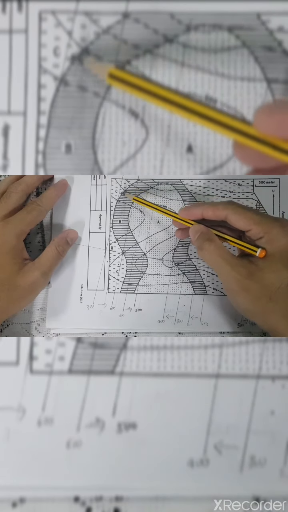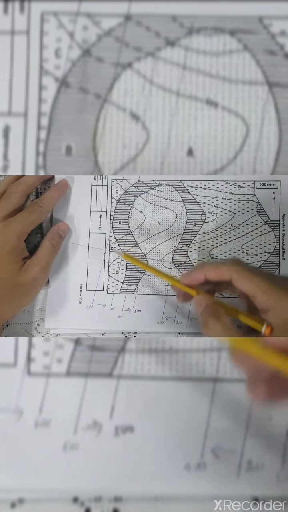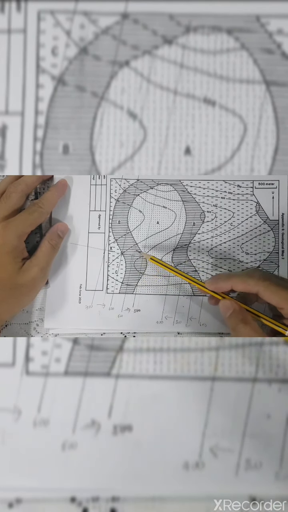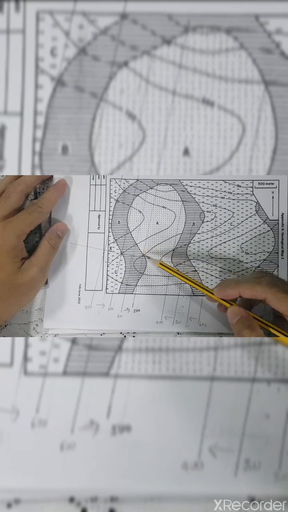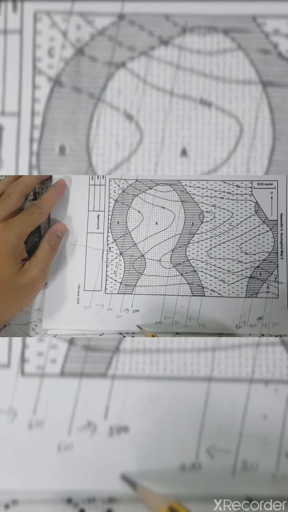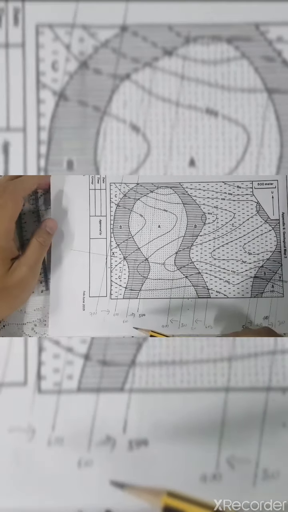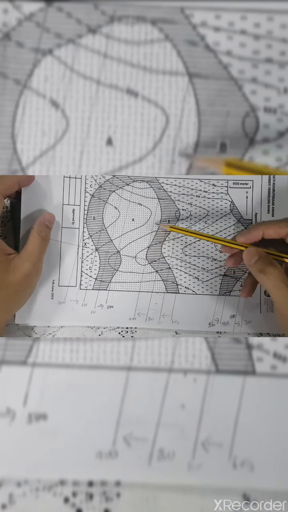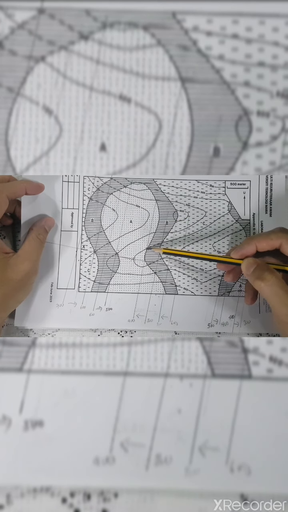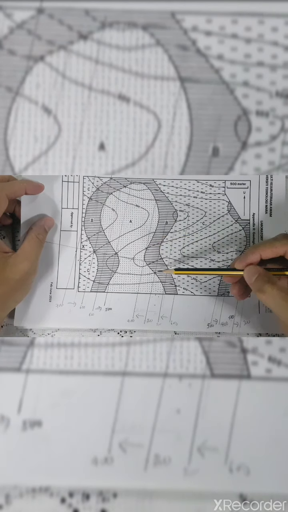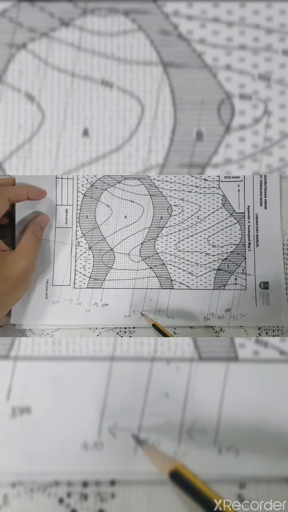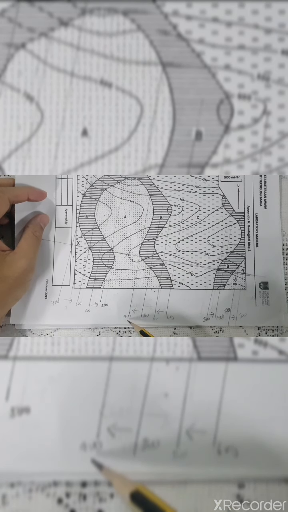So this is the first boundary line that I showed you earlier, 700 to 600. Then the second one is 600 and 500, so 600 to 500 contour. Then the next boundary line is from the 400 to the 500, so the movement is from 500 to 400 contour.